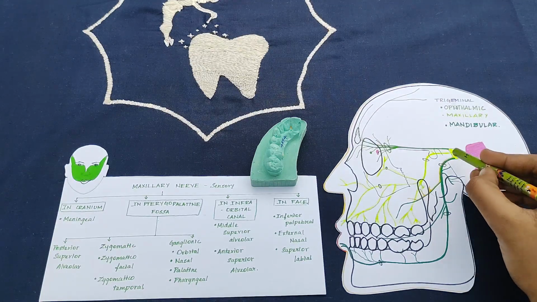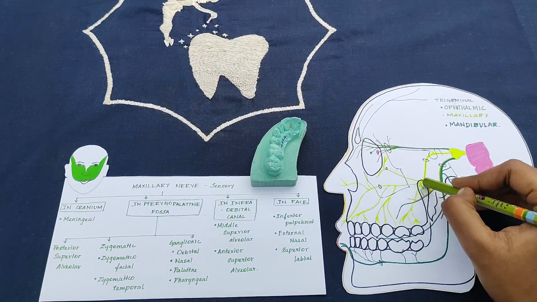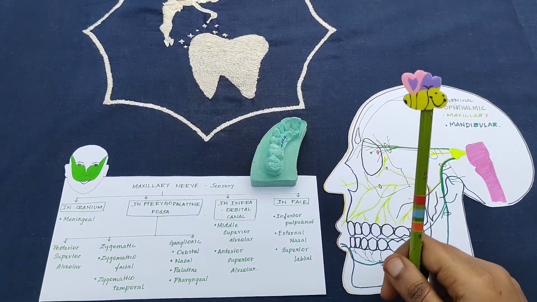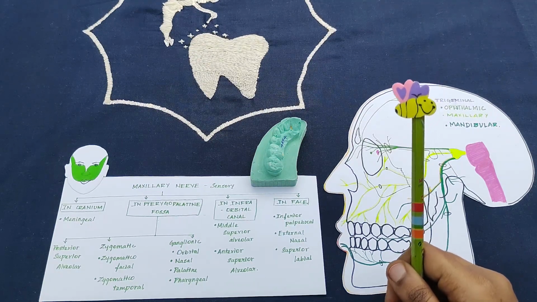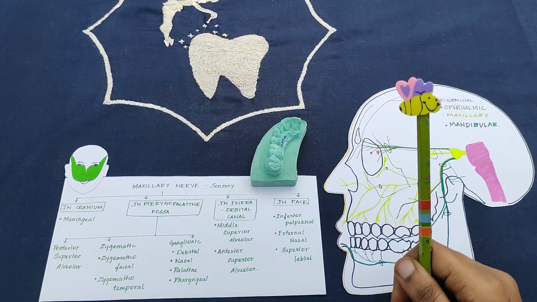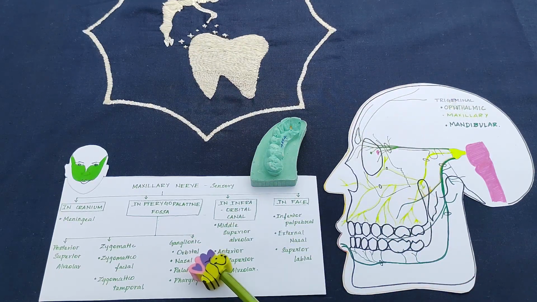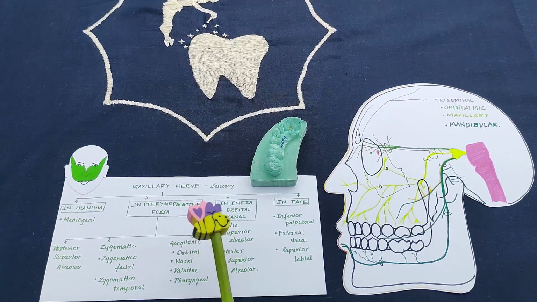The second set of branches is given in pterygopalatine fossa. The people who live in your territory will be criticizing you, standing in the pit in our street and talking about us. Here there are 3 branches which are pterygopalatine ganglionic branch which again divides into 4 divisions.